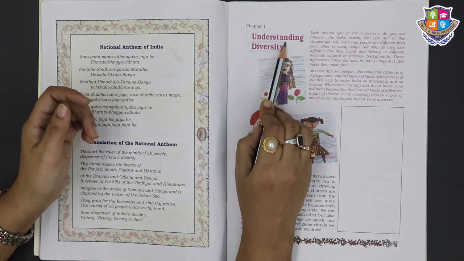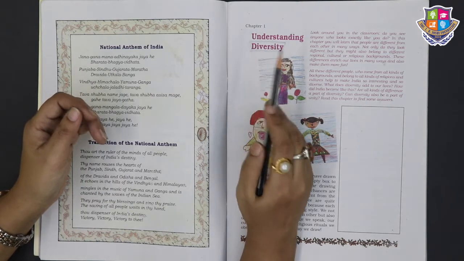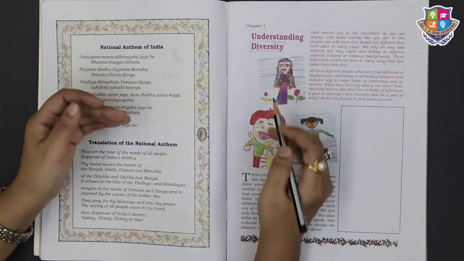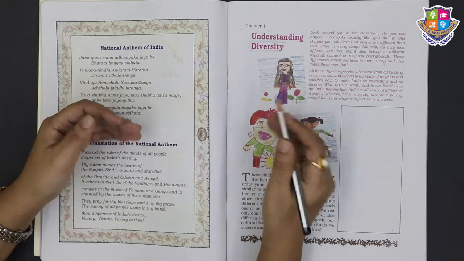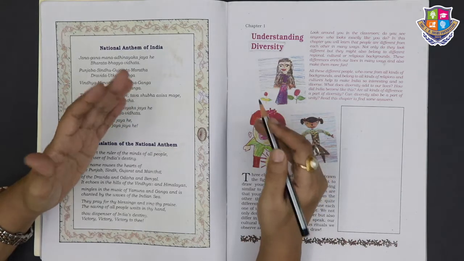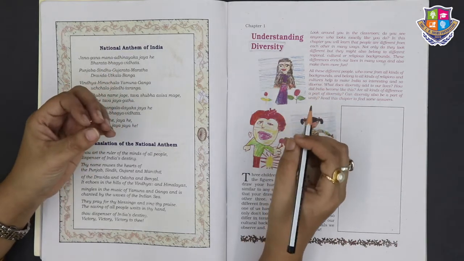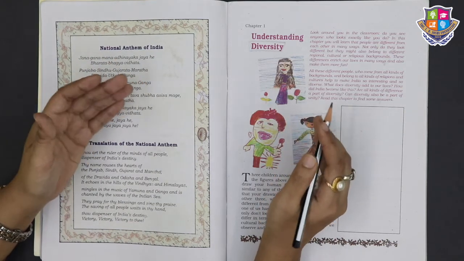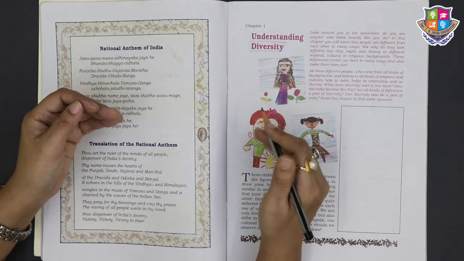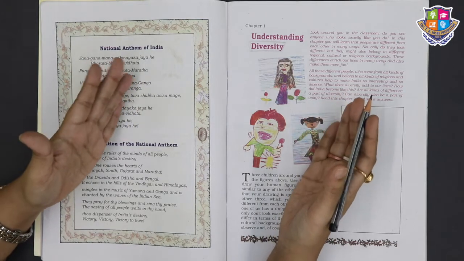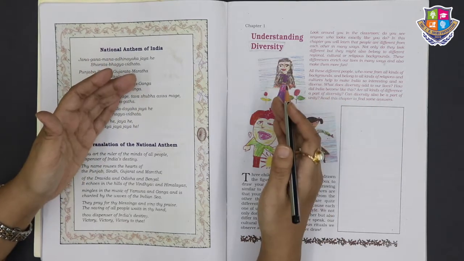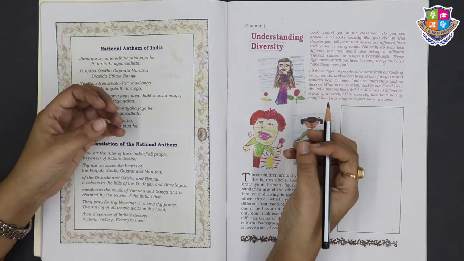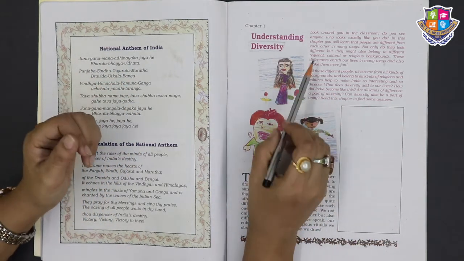Now what is diversity? It means uniqueness. And India is such a country where we have diverse culture, very unique. We speak different kinds of languages, we practice different religions. Then we also have different kinds of foods. We have different festivals. So India is a land of diversity. Now let's start with the chapter.